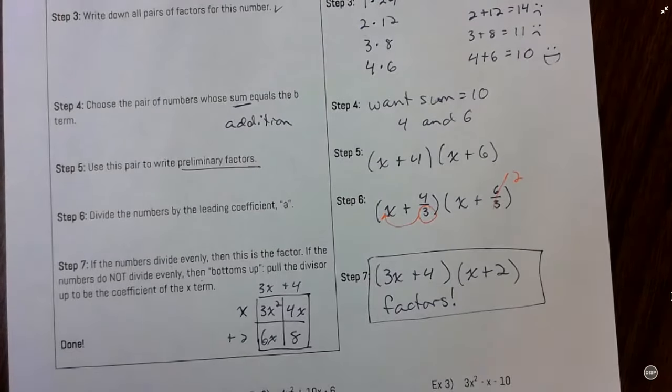So step 5, use this pair to write preliminary factors. I'm just going to take x plus 1 and x plus the other. And in this case, since they're negatives already, you can put x minus 2, you can put plus negative, or you can just do the minus. It's really up to you.